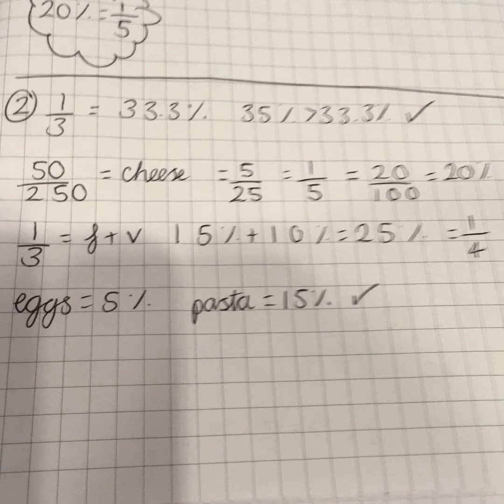Well, 1/5 is the same as 20/100ths, which is the same as 20%. And actually, I know that 1/5 is the same as 20%. I look at the pie chart, cheese was 20%. So that tells me that these are equal. 50 out of 250 grams is the same as 20%. So that is also true.